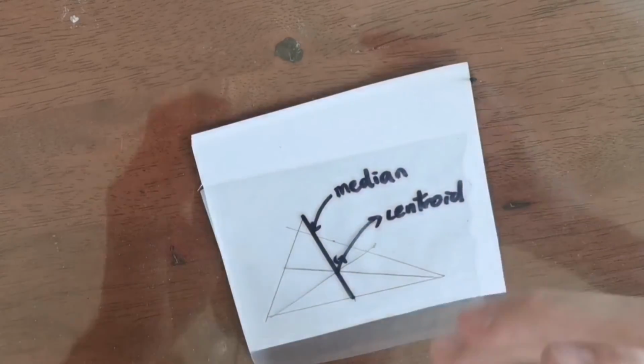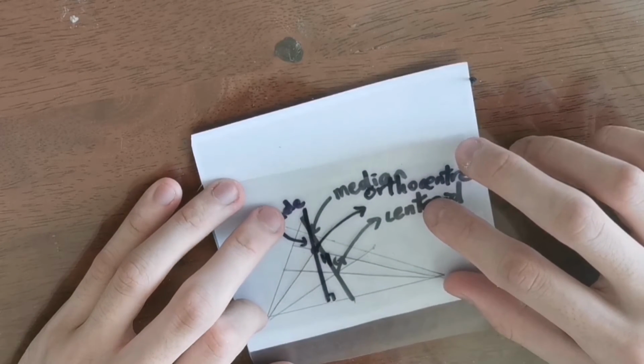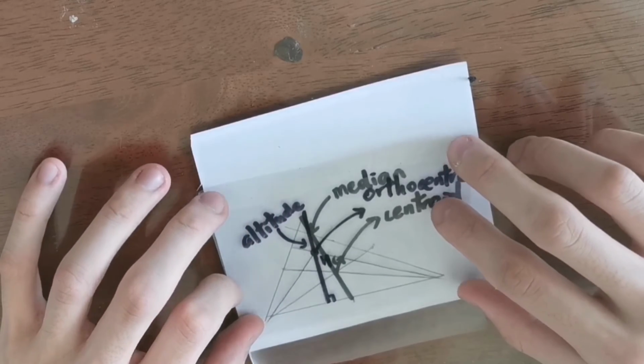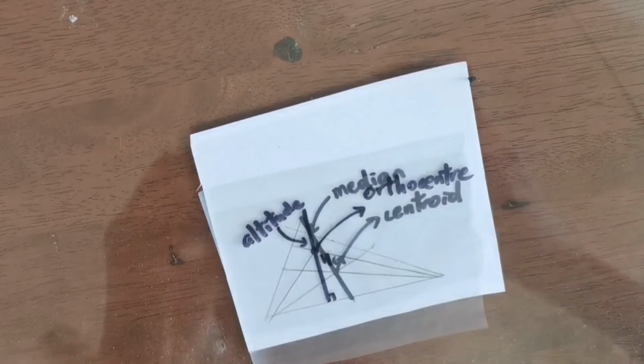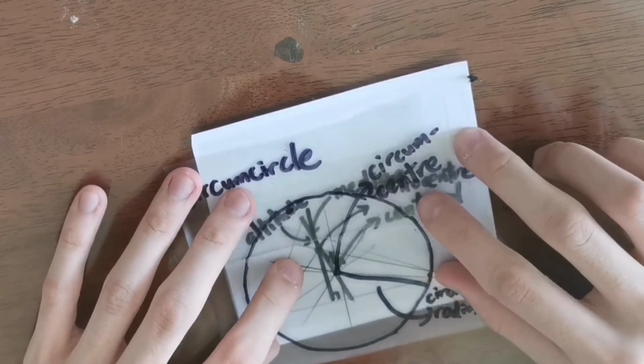Now we take our orthocenter or altitude line set, and then we take the circumcenter set and place it right here.